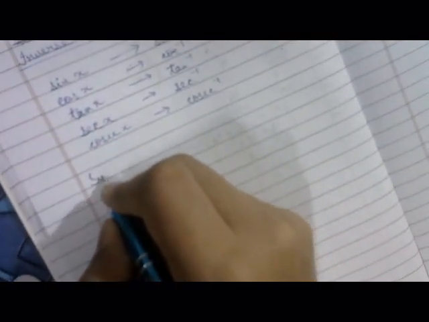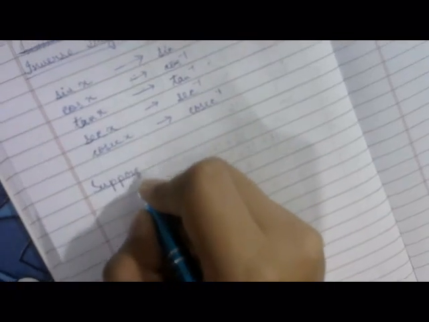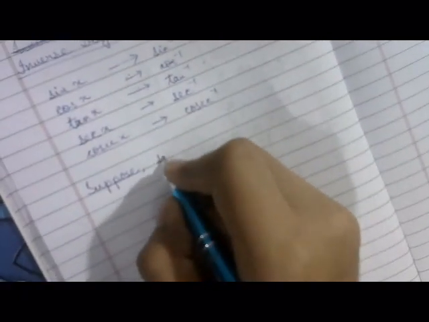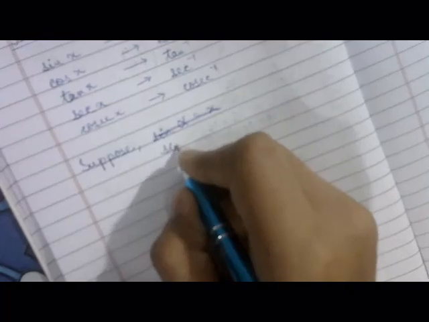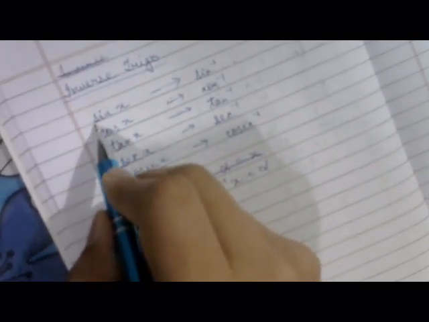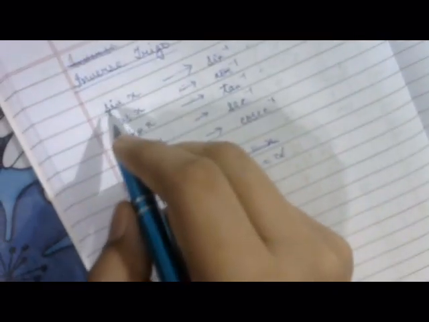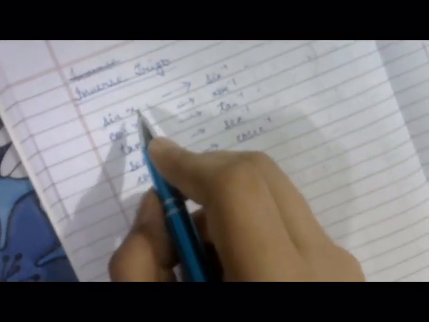So suppose sine inverse x equals alpha, because sin x will give us a ratio.